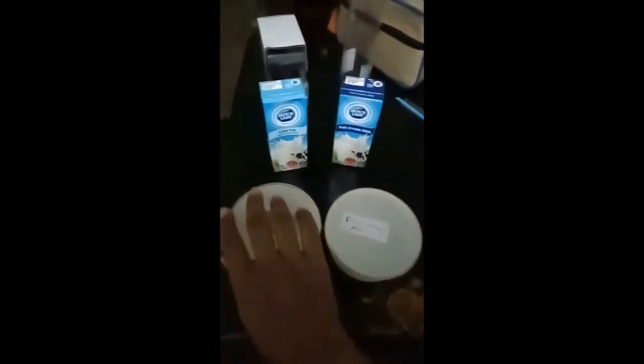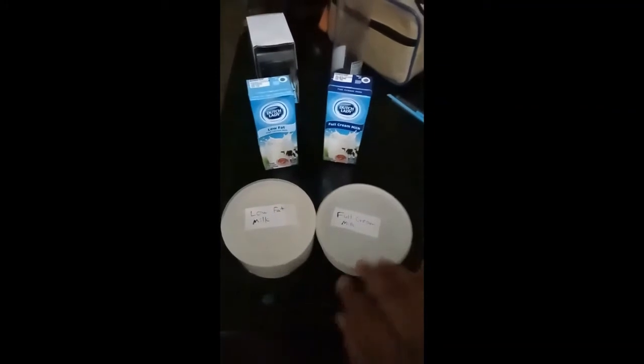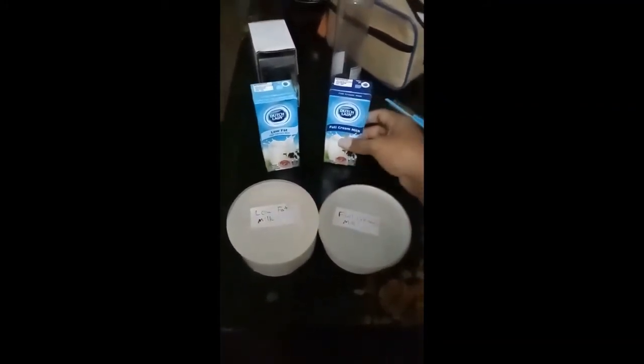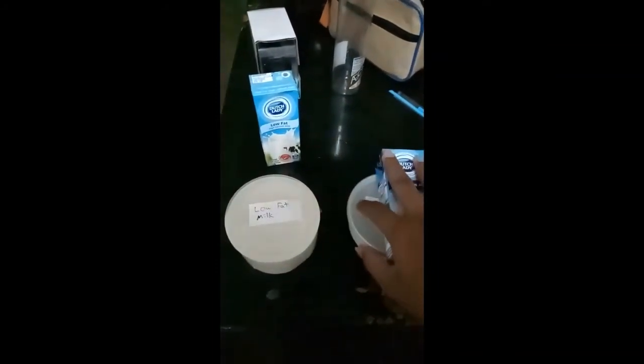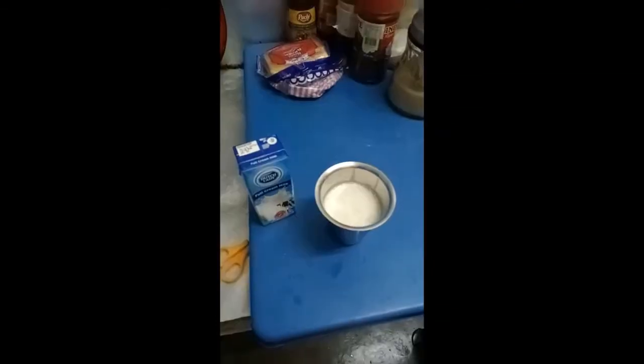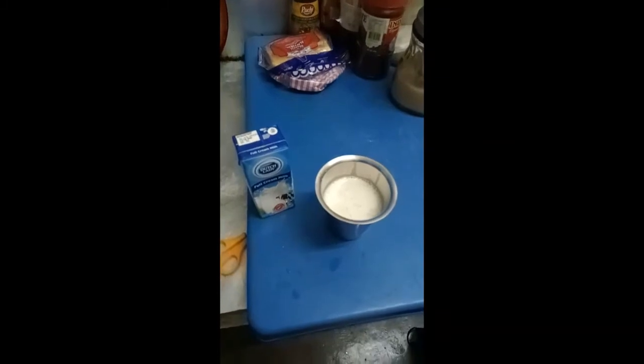This is the Tupperware I will be using to contain two different milk caseins later on. It is labeled. I will be performing the full cream milk precipitation first, since I have only one stove at home. I added the milk in a cup measured at 160 milliliters.